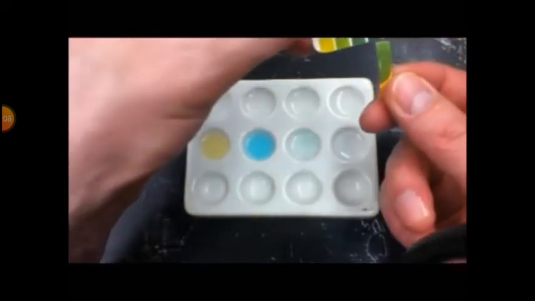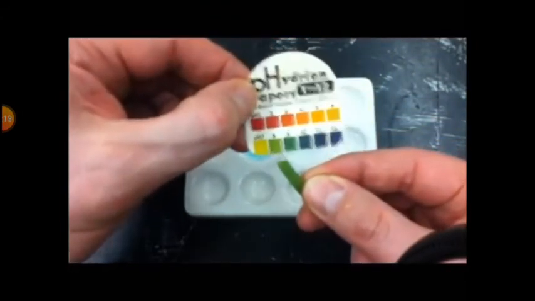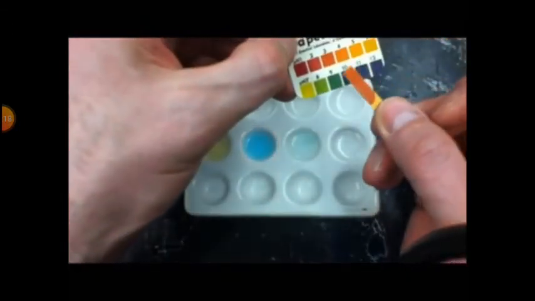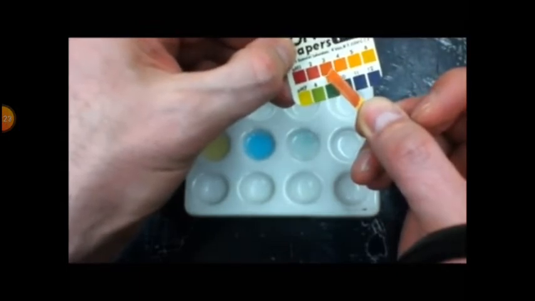We've got baking soda, and we got a nice green color, that's kind of a pH of 8. Lemon juice, we get a pH of 3, might be somewhere between 3 and 4.